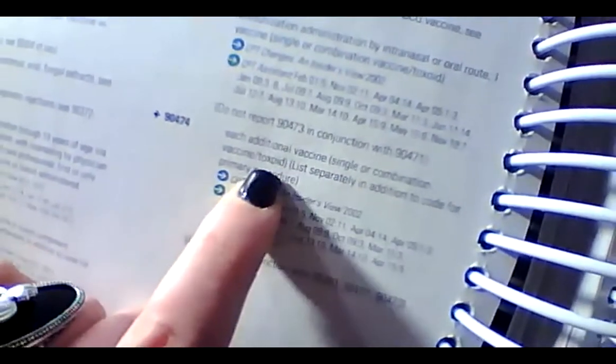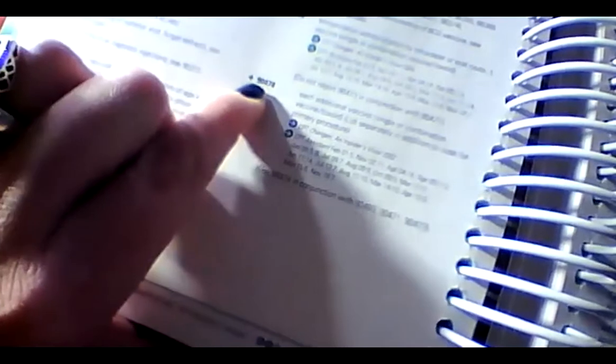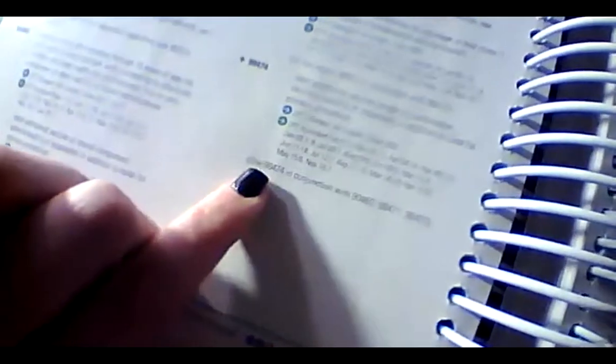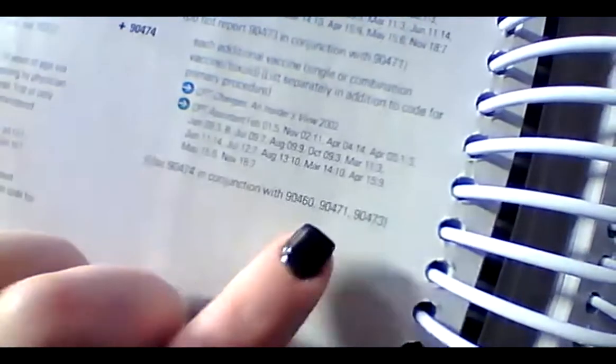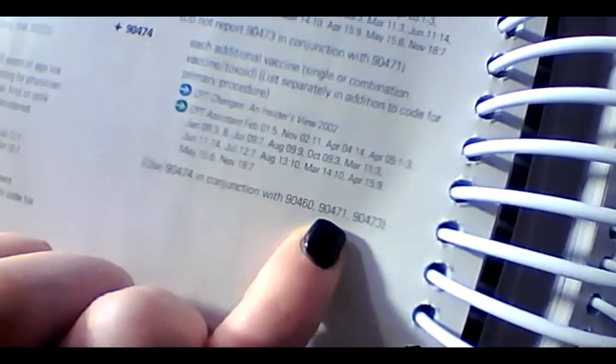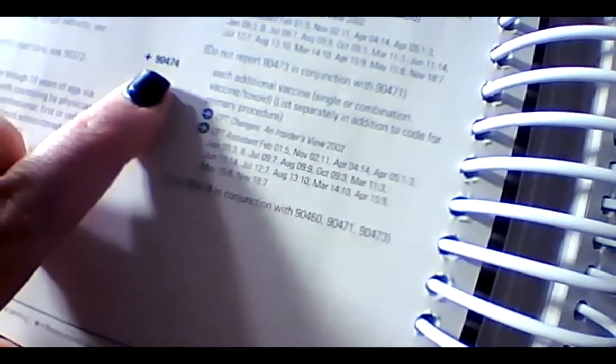Single or combination vaccine toxoid lists separately in addition to the code for the primary procedure. At this point, I would also want to verify at the bottom of 90474, since it is a plus, meaning it's an add-on code, to see if I could list this with 90471 as the primary. I can. And so I would list 90471 as the first administration for my DTaP vaccine and 90474 as the secondary administration for my polio vaccine.